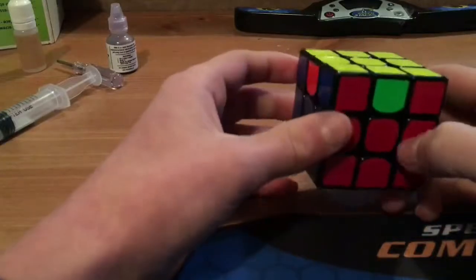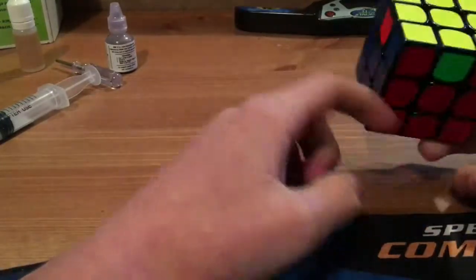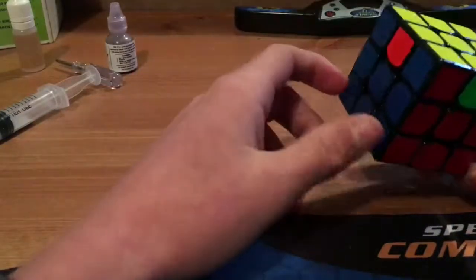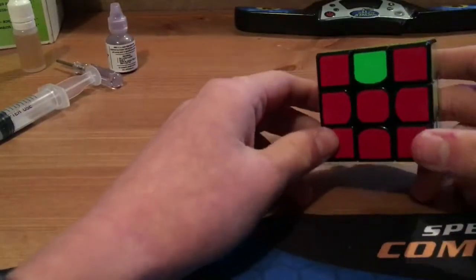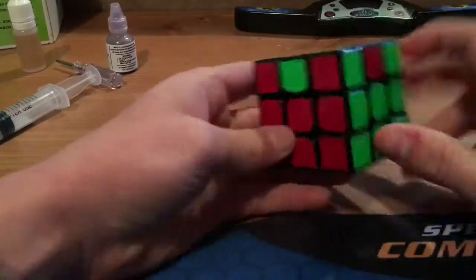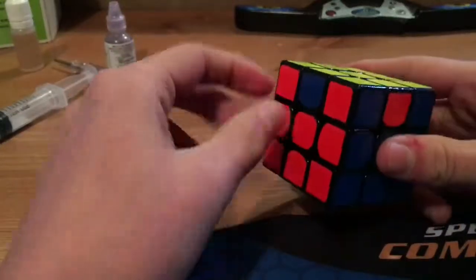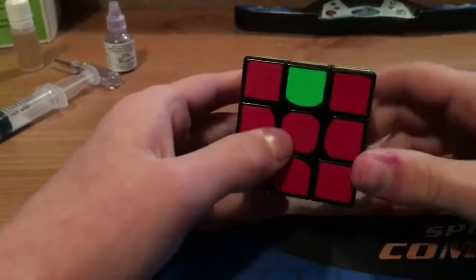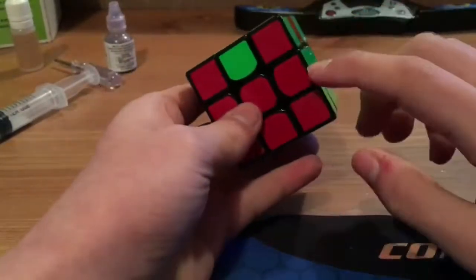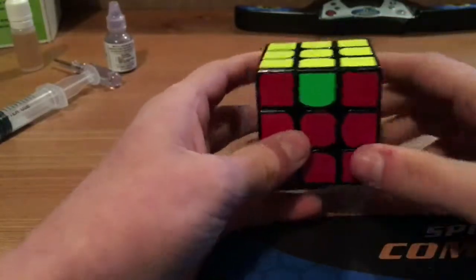This last algorithm is a bit like the H-perm. All four edges are mixed up, all the corners are solved, and here's how you recognize it. Two edges are going to be adjacent to each other, just like that, and the same in the back. The way you're going to hold this is with the two edges that need to be switched in your front right hand side. So here's the algorithm.